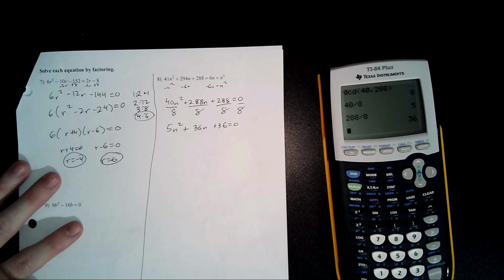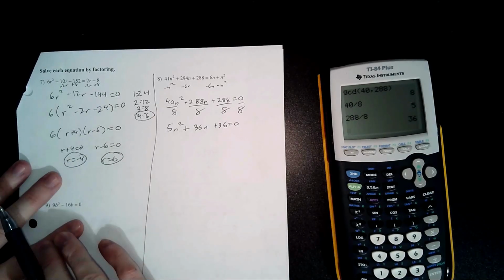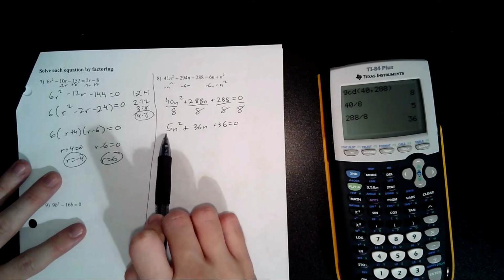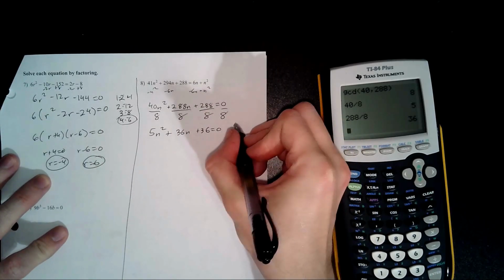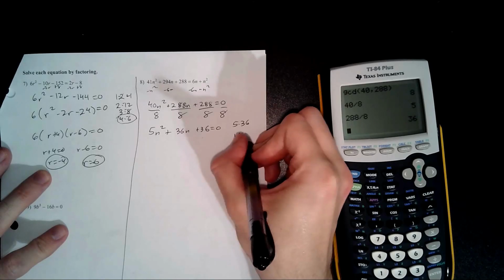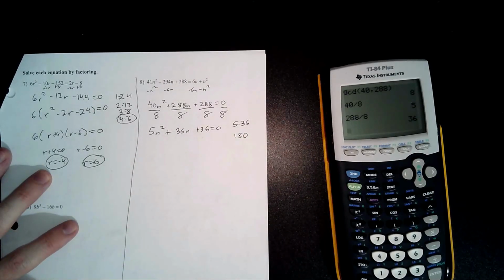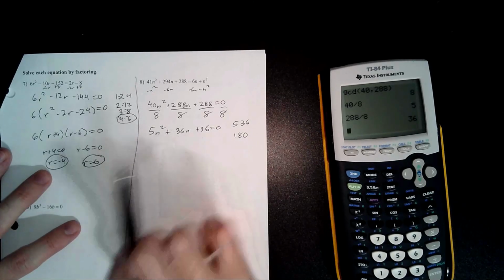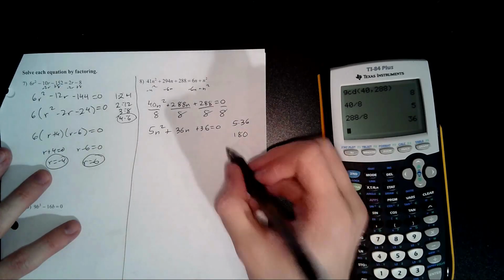This is where the question gets more annoying than previous problems, because now nothing factors out with this 5. So we need to multiply 5 times 36 off to the side. Use your calculator if needed. We're going to get 180. And now we need to figure out all the things that multiply to 180. In my opinion, you should stop immediately once you figure out the number that adds to 36. But let's start doing it.